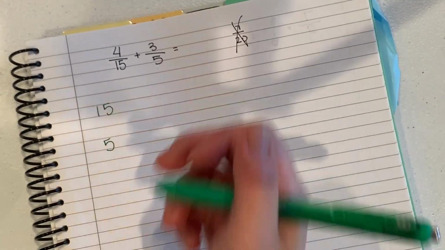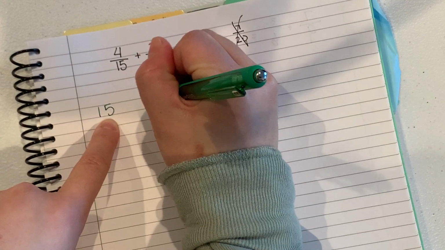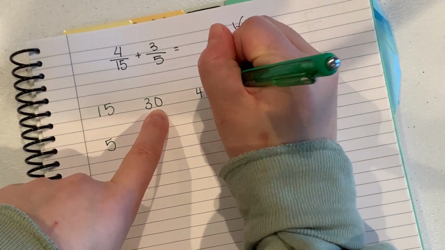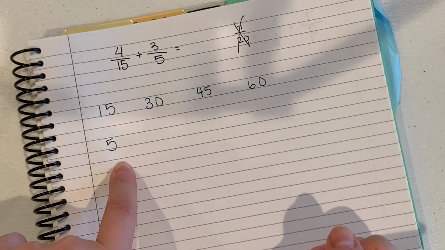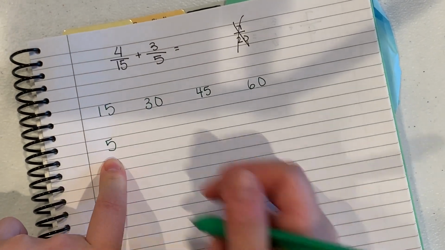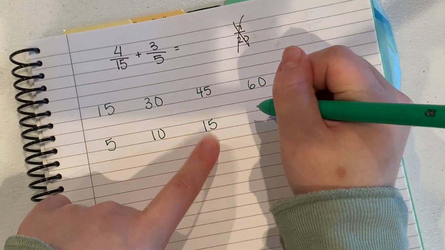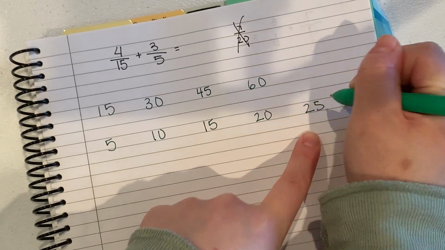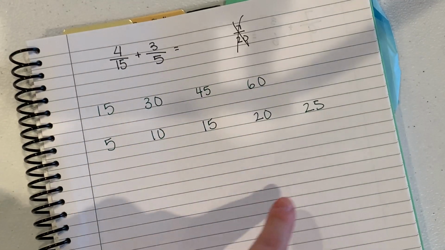Multiples is when you're skip counting. So 15, add another 15 is 30. Count another 15 is 45. Count another 15 is 60. And I'm going to list out my multiples for 5. So again, I'm skip counting by 5. 5, 10, add another 5, 15, add another 5, 20, add another 5, 25. I'm just going to list out maybe 4 or 5 multiples for each for now.